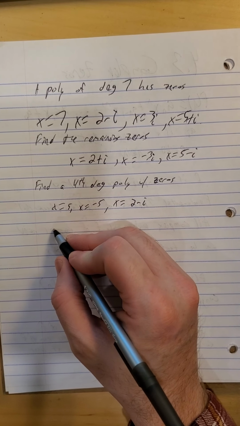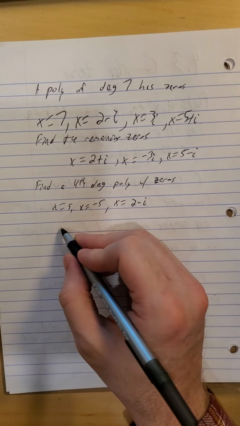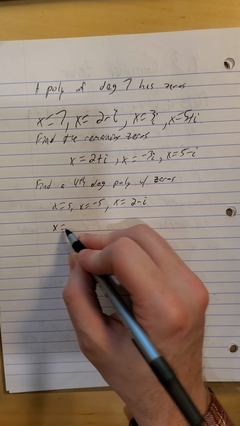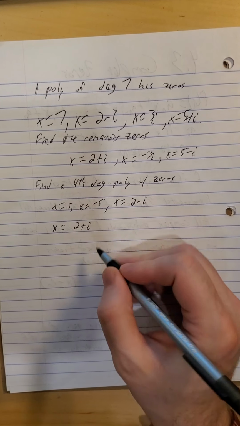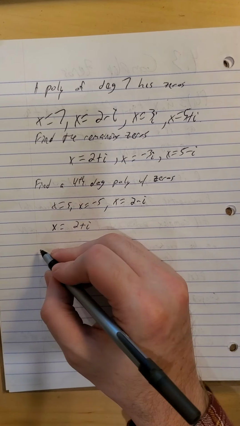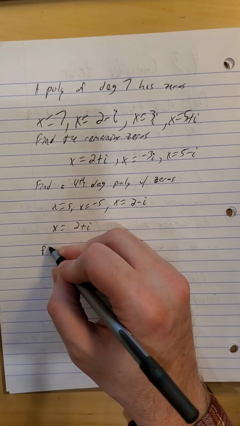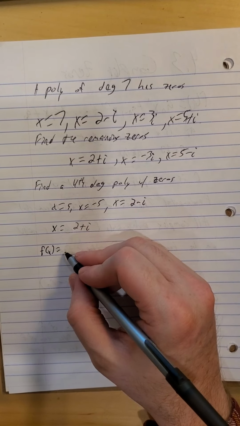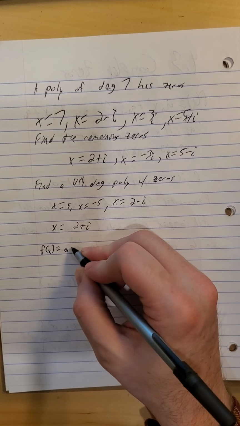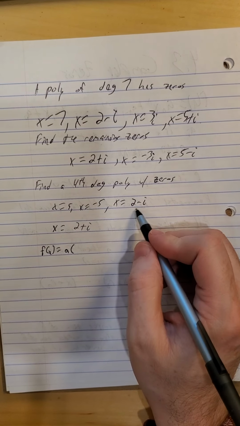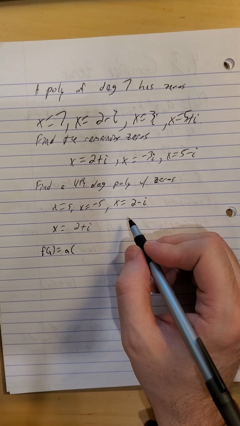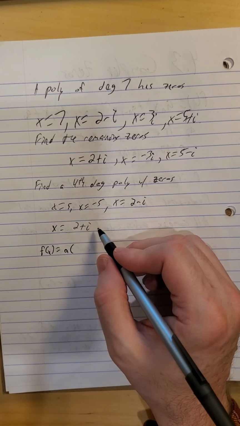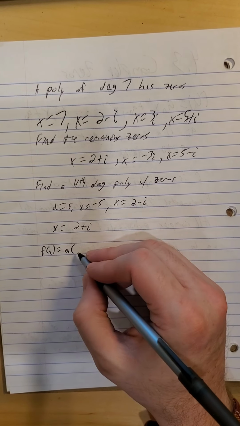So we do know by the conjugate pairs theorem that our missing 0 was x equals 2 plus i to be another 0. So then making our polynomial in this section is the same as it was before. We are now just allowing ourselves to have complex numbers as our constants.